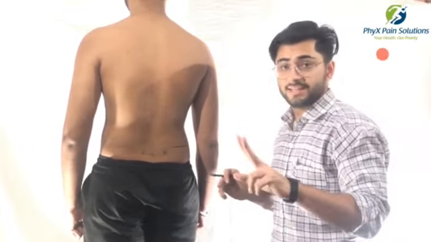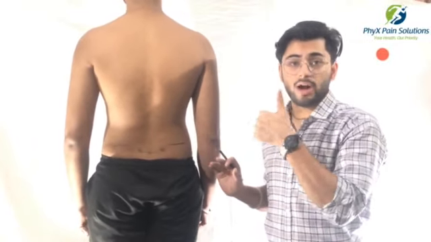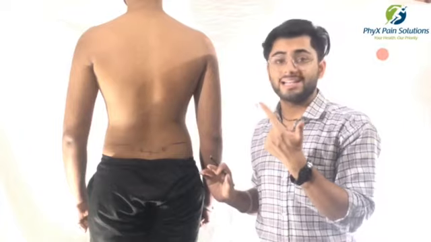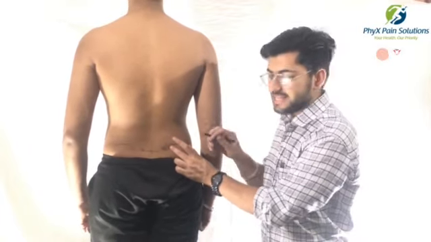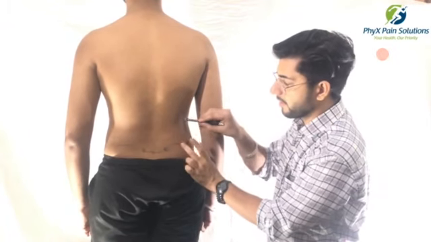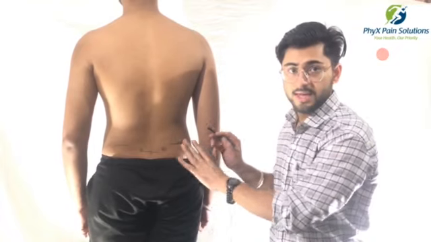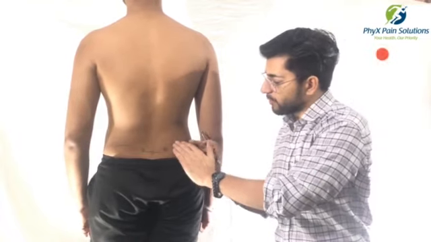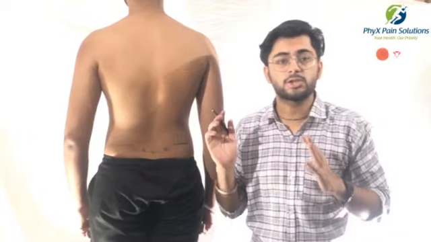Second thing, if there is an overactivity of the Quadratus lumborum or Latissimus dorsi muscle, because both of them attach on the iliac crest. So here is the attachment of Quadratus lumborum till here, right? So this is the Quadratus lumborum muscle. And from the iliac crest up towards the shoulder goes the Latissimus dorsi muscle.